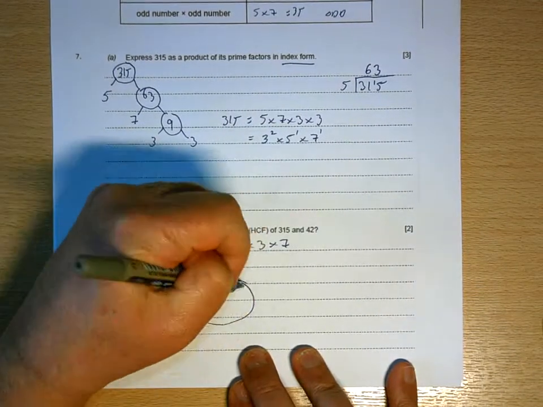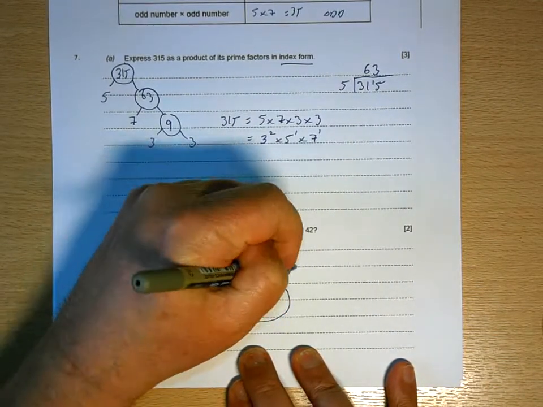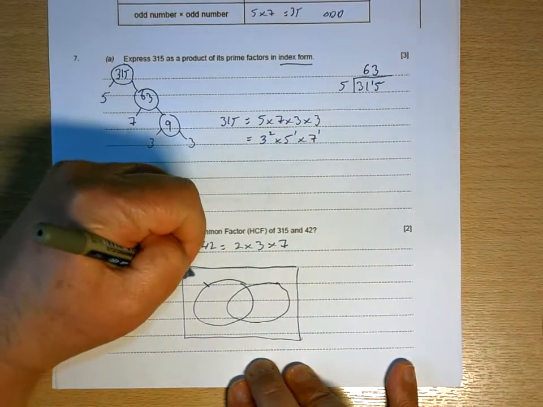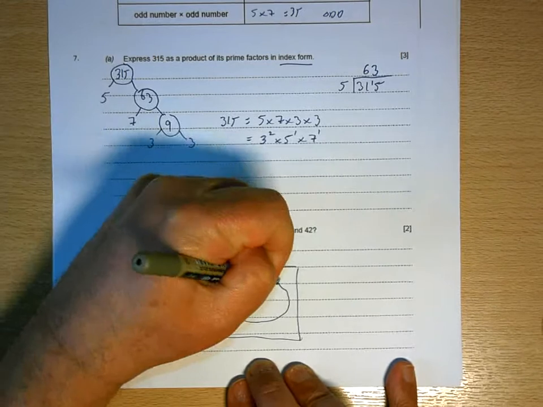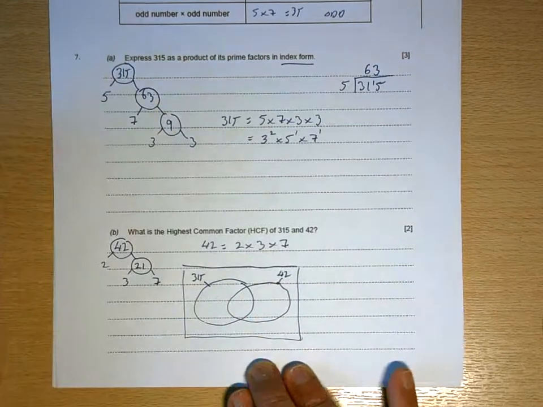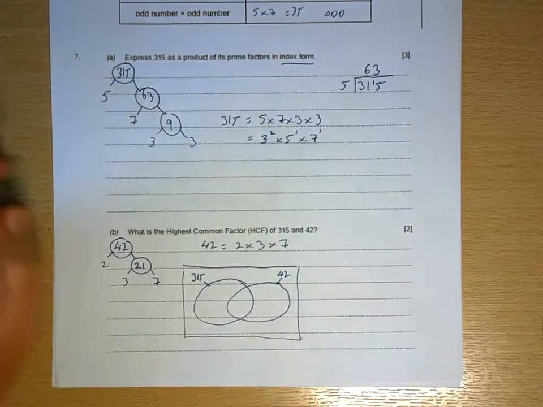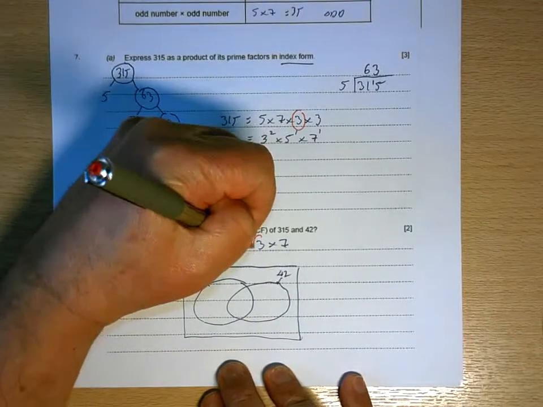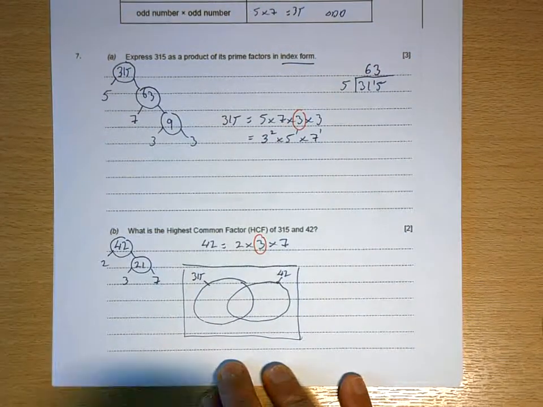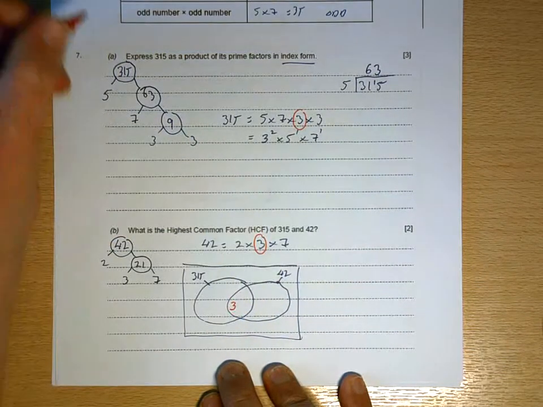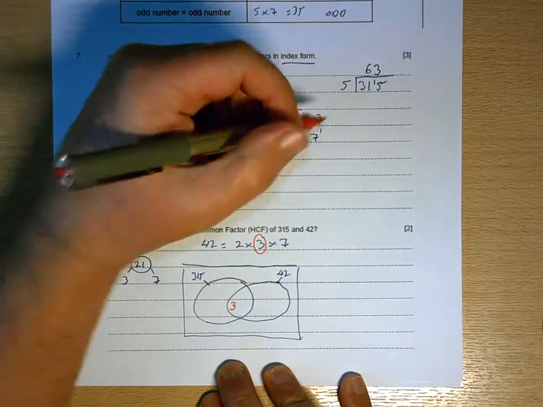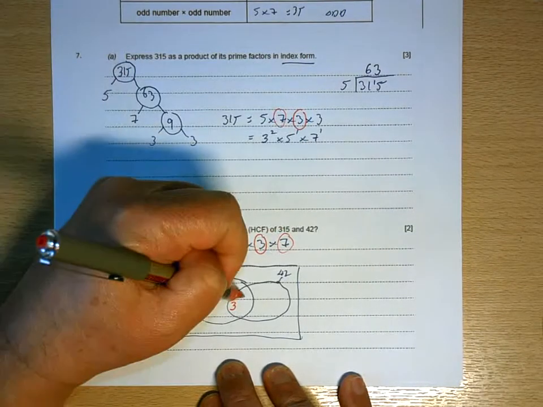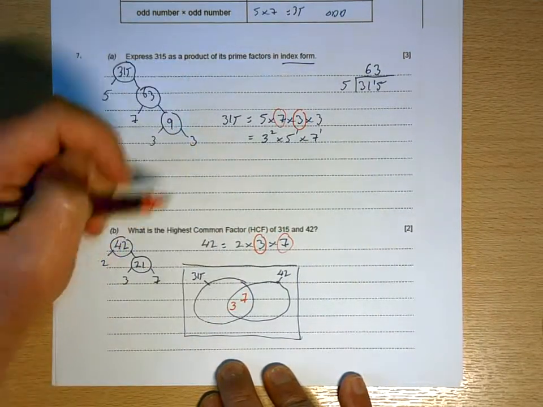Get my Venn diagram going. 315 there, 42 there. I'm looking for overlaps. I've got a 3, which is common to both, and a 7, which is common to both. Nothing else.